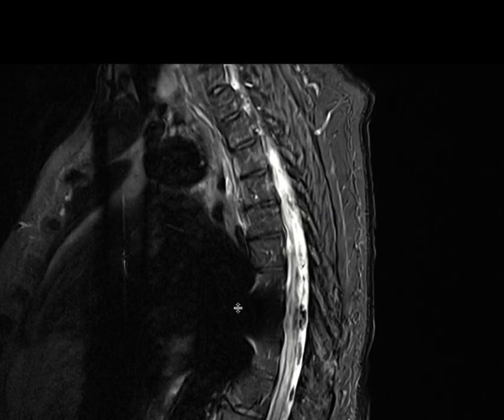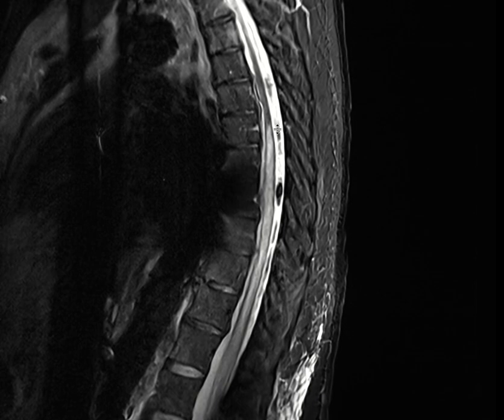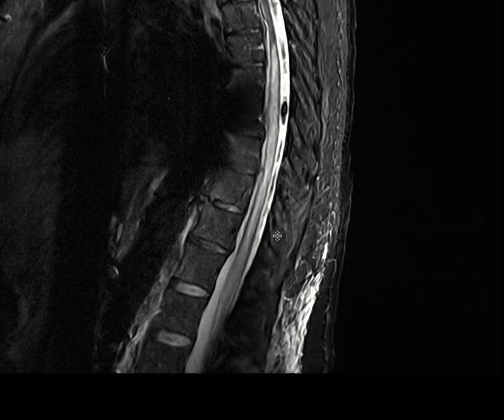And if you look at this sequence, that is a STIR sequence. As we know, STIR suppresses fat and shows abnormality better. So this is the fat in the posterior soft tissues that is suppressed, and now we are looking at the cord, where we see diffuse T2 hyperintensity and abnormal signal about the mid-thoracic cord going all the way down to the conus medullaris.